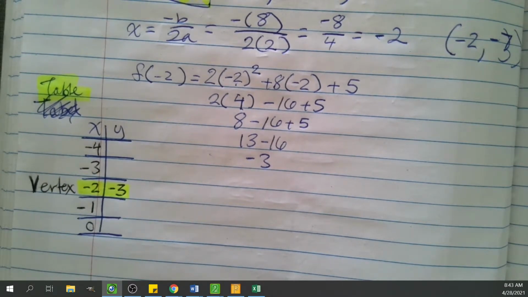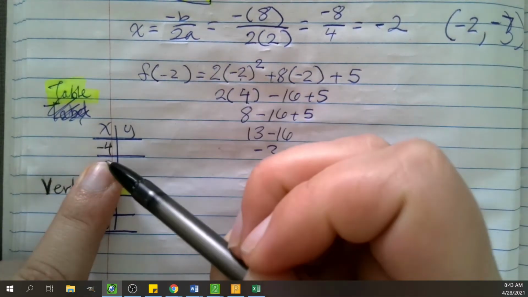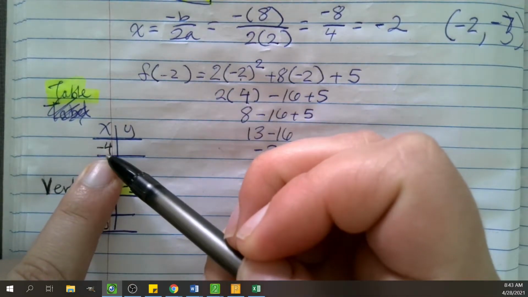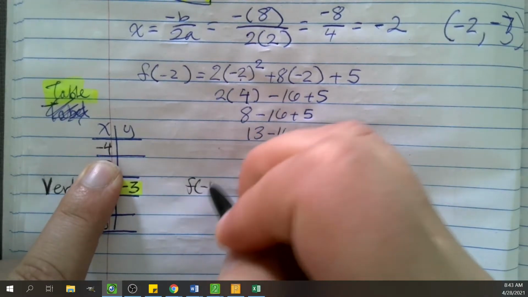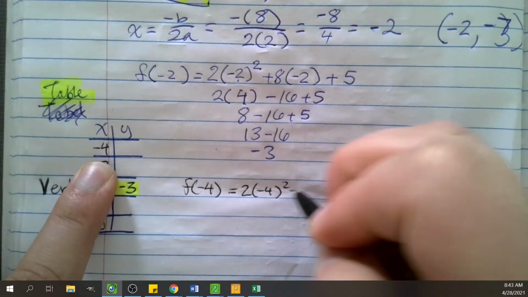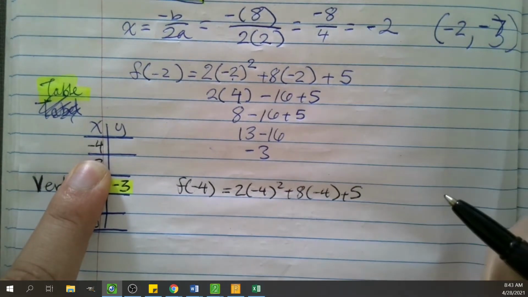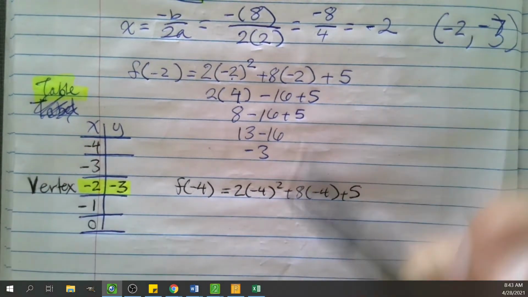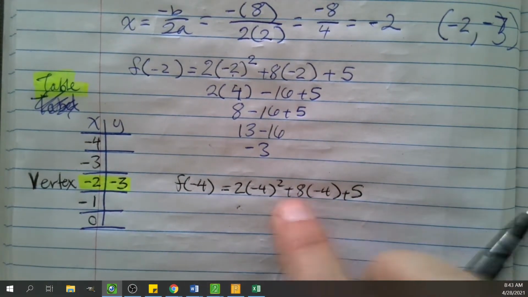Now, we do not have all day to plug in these numbers to figure them out, but theoretically, how would I plug in -4 to get the y value? Yeah, so it would be like this. And I'm going to tell you right now, is it okay if I just go fast on that? Like you don't have to write this part down?